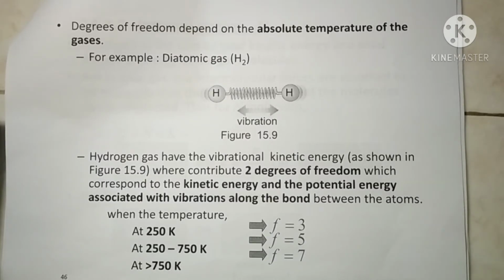For example, diatomic gas like hydrogen. Hydrogen gas has vibrational kinetic energy, as shown in figure 15.9, which contributes 2 degrees of freedom, corresponding to the kinetic energy and the potential energy associated with vibration along the bond between the atoms.